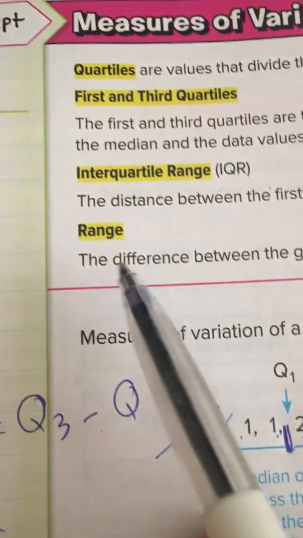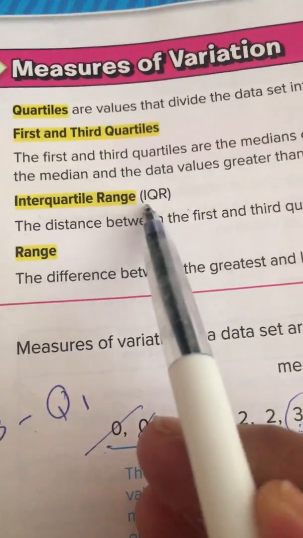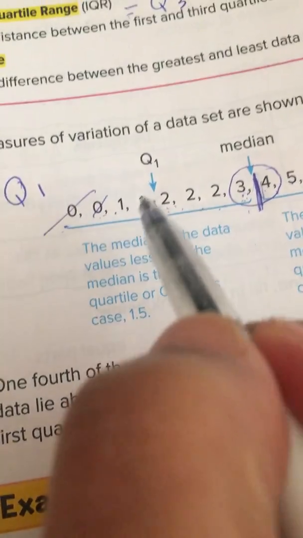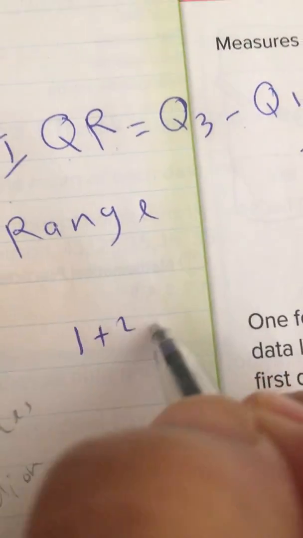To find the interquartile range, IQR, I will subtract Q3 minus Q1. What is Q1? 1 plus 2 divided by 2 equals 1.5.